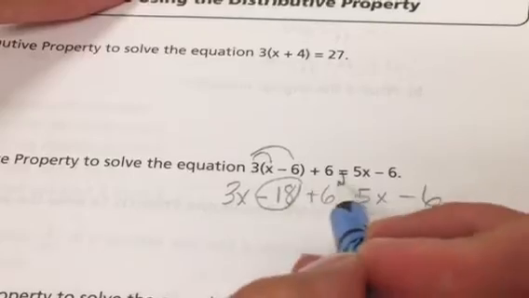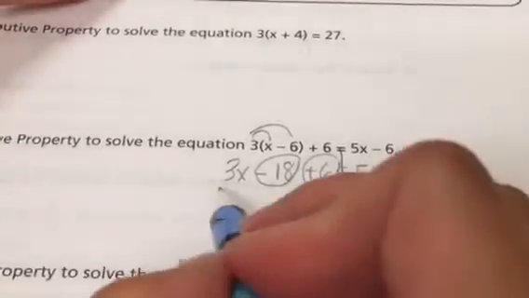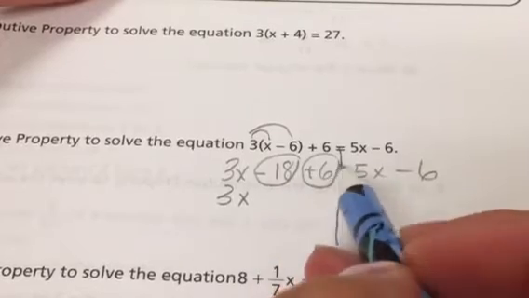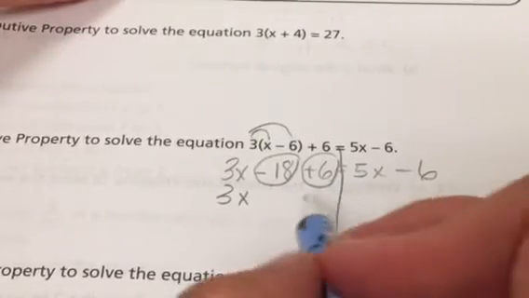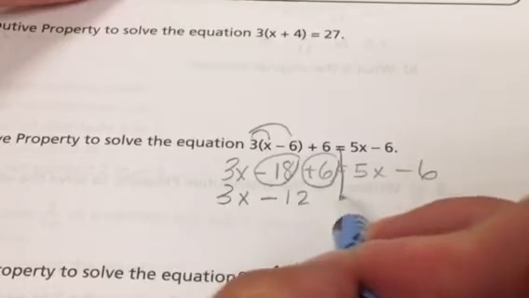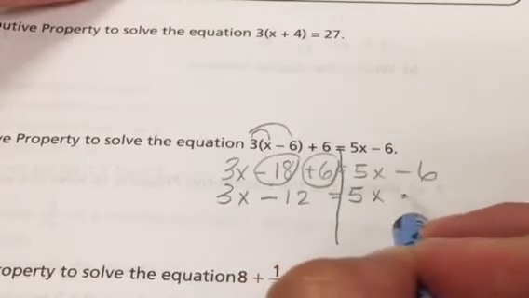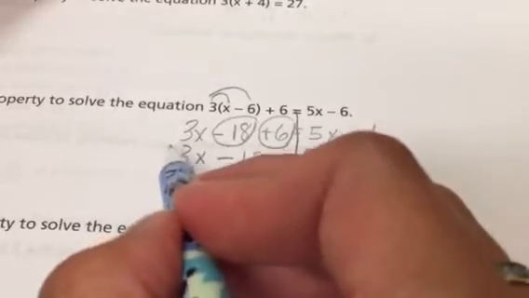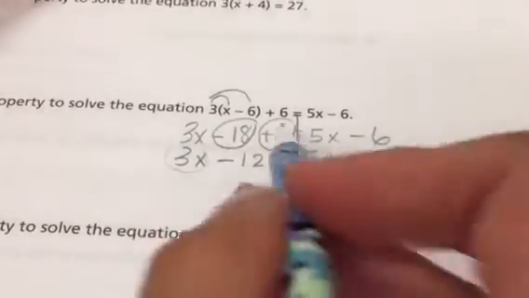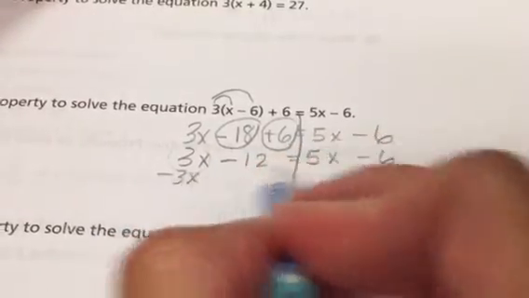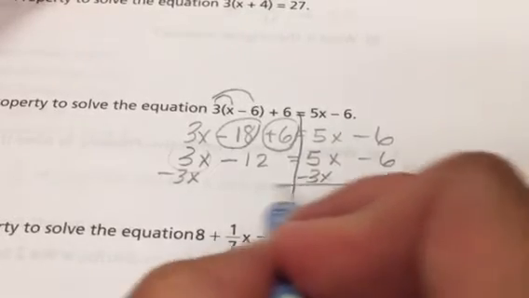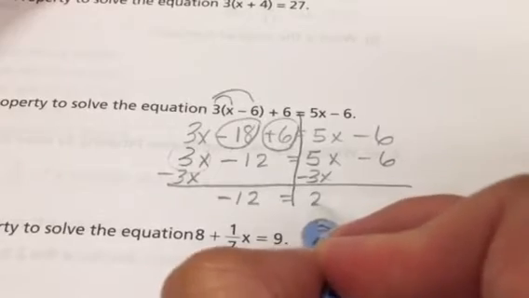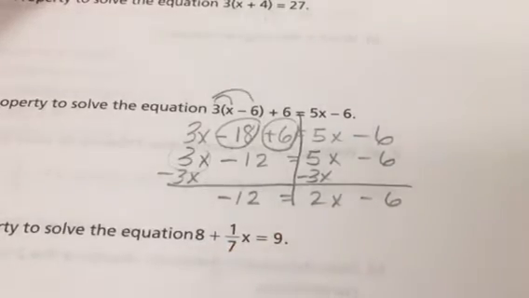I've got some like terms that I can combine. 3x and then negative 18 plus 6, if you were to do that on your calculator, would give you negative 12. Now I've got a problem with variables on both sides. So I'm going to get rid of the 3x from this side by subtracting the whole term to the other side, which would leave me with negative 12 equals 2x minus 6.